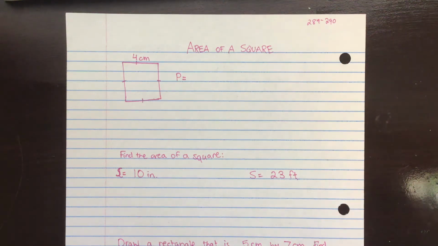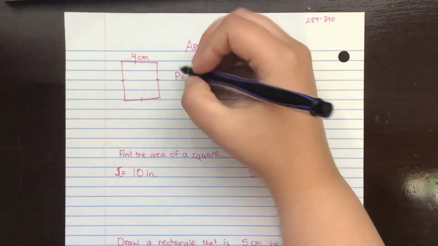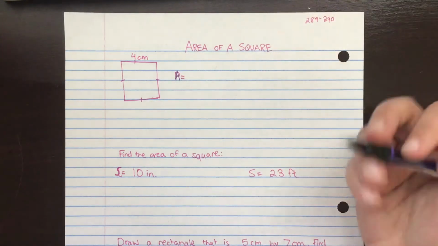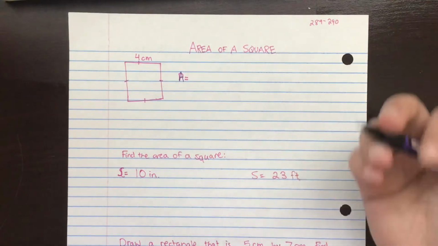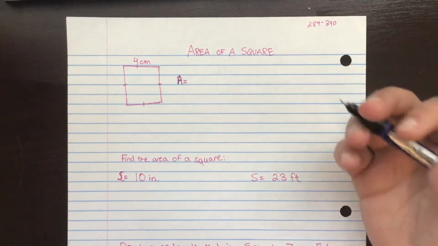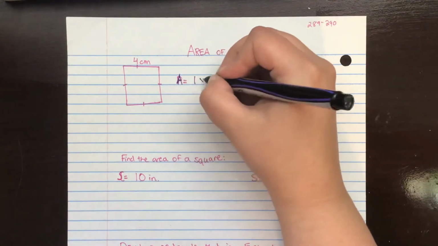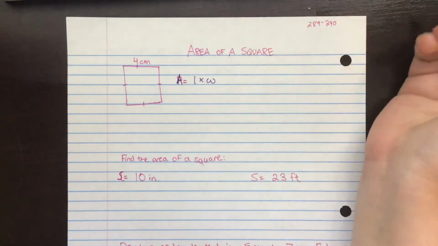Morning, grade 4s. Today we're going to talk about how we find the area of a square. Before I tell you what the formula for a square is, we're going to see if we can figure it out based on what we know about rectangles. If we remember, the formula for rectangles is length times the width.